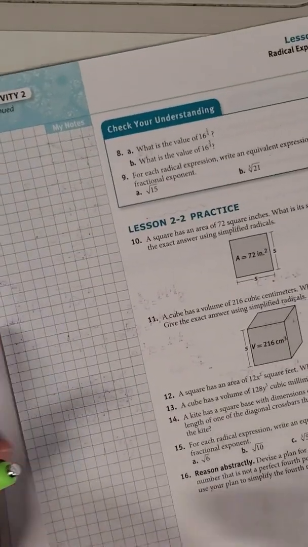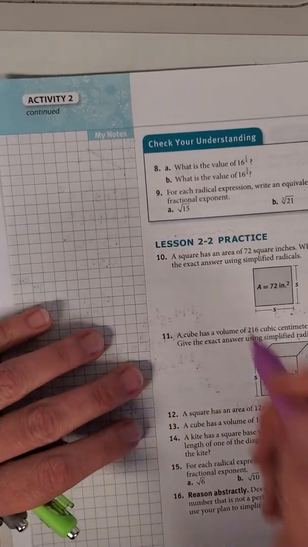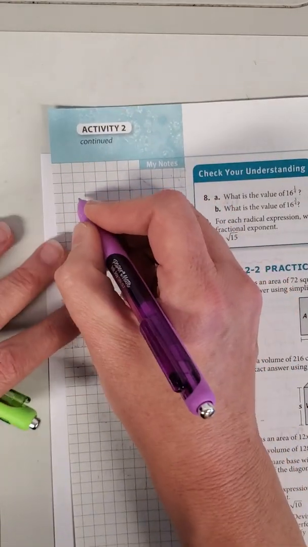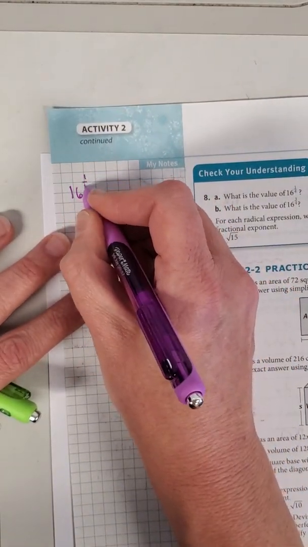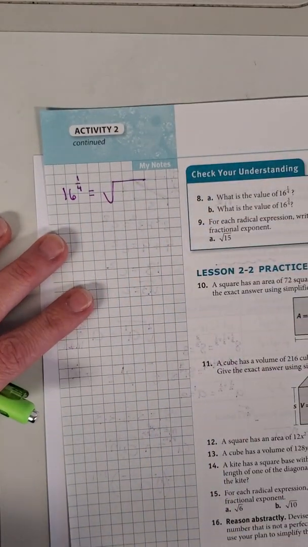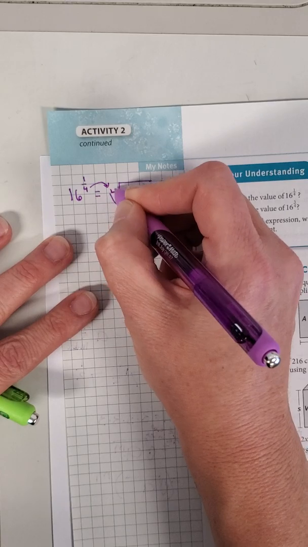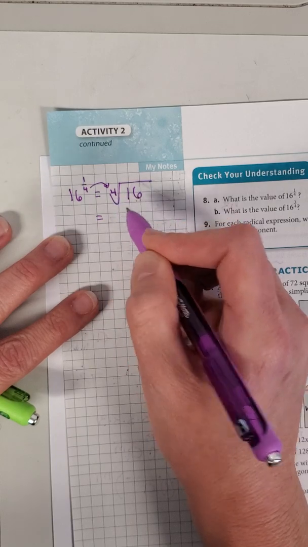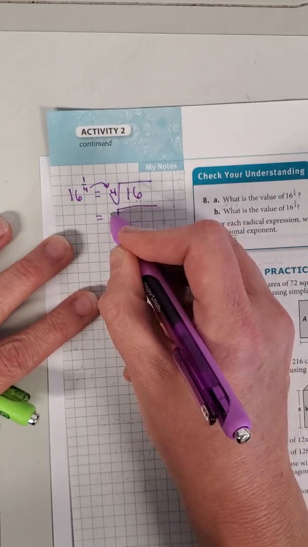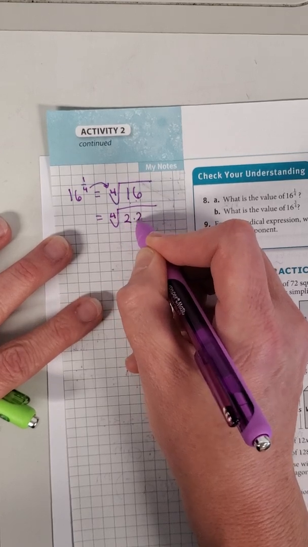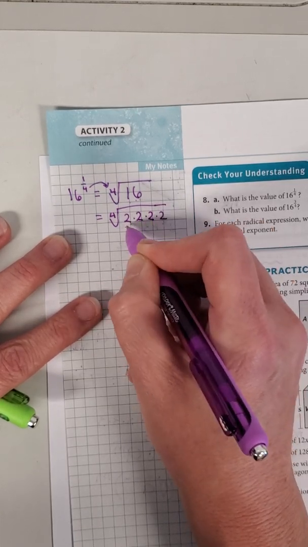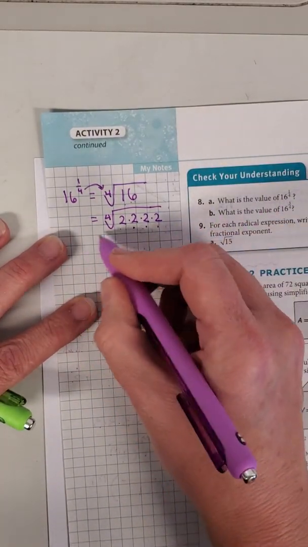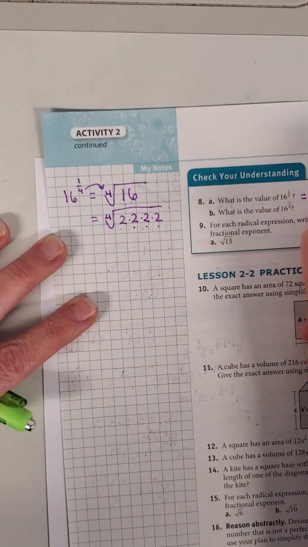We're going to move on to page 26, the check your understanding. It says, what is the value of 16 to the 1/4 power? So 16 to the 1/4 power can be rewritten as the 4th root of 16. So we're looking for something that multiplies by itself 4 times and gives us 16. So I'm going to factor this. This is 2 times 2 times 2 times 2. 2 times 2 is 4, times 2 is 8, times 2 is 16. So therefore, the 4th root of 16 is 2.